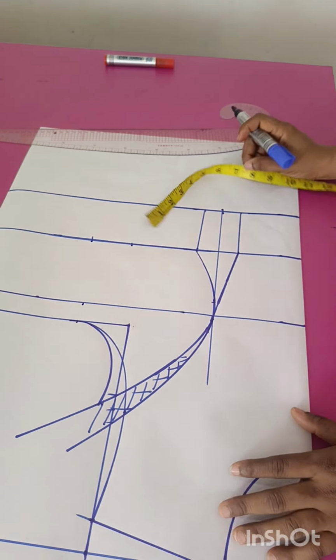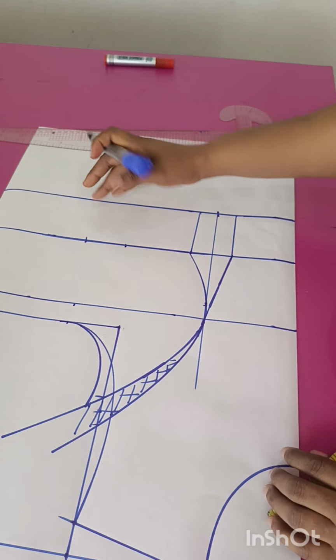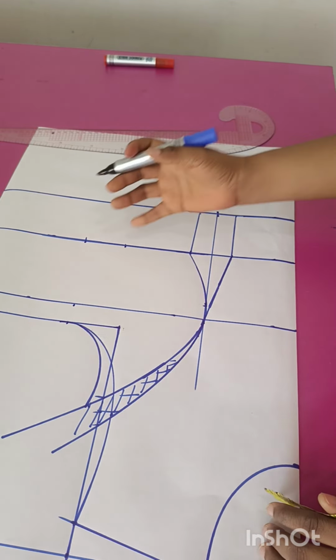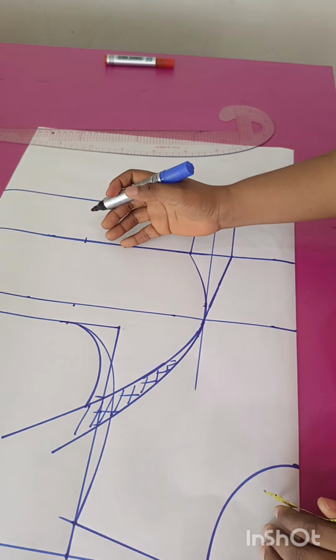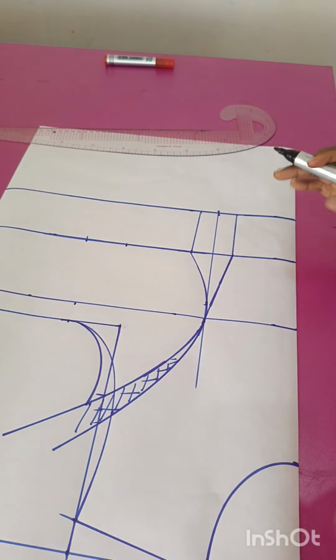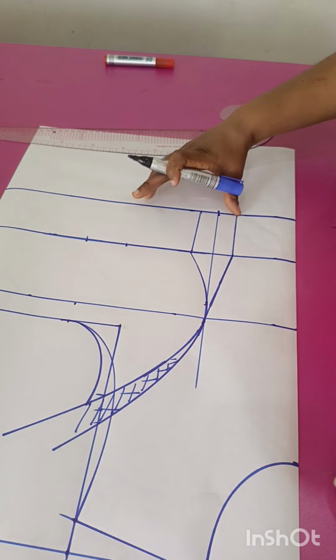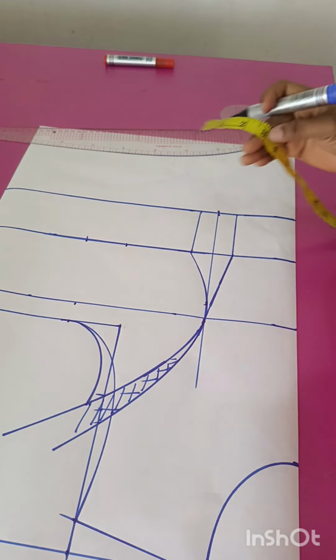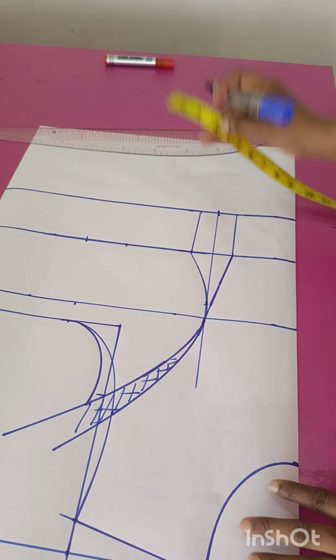What I do here is, for a perfect fit, instead of inserting my divided waist measurement, I will extend my under bust measurement down to this point. This will give you a perfect fit. Sometimes we insert our waist measurement at this point, and by the time you sew the dress, you keep reducing and matching and reducing it. I've had that experience. That's why I'm explaining.